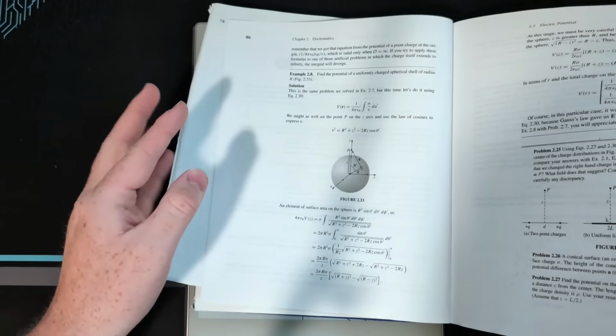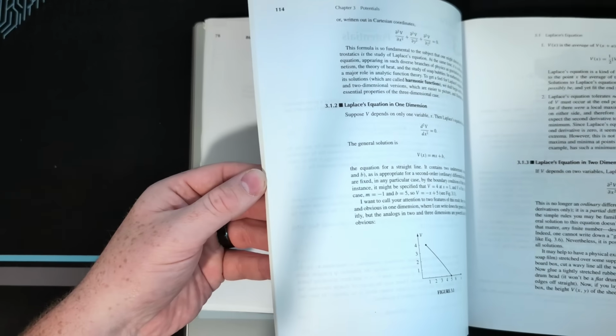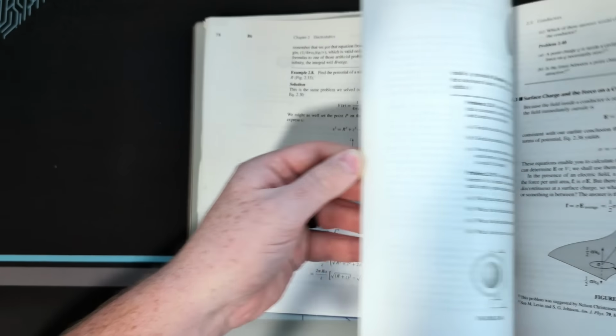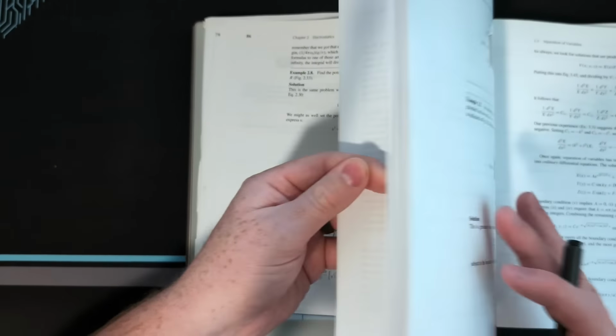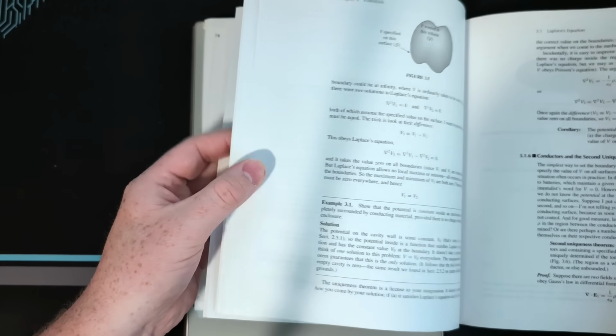So let me go back to chapter 3 and see if I can find it. It's essentially like the uniqueness theorem. It's like the second uniqueness theorem.